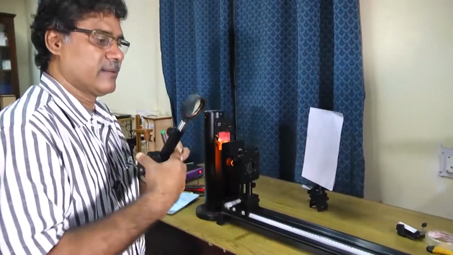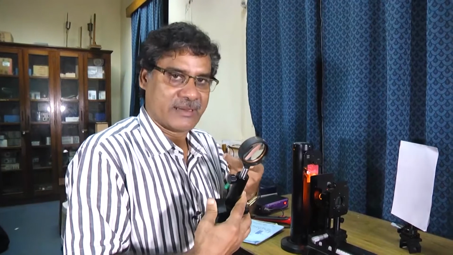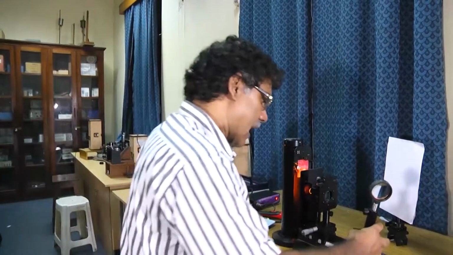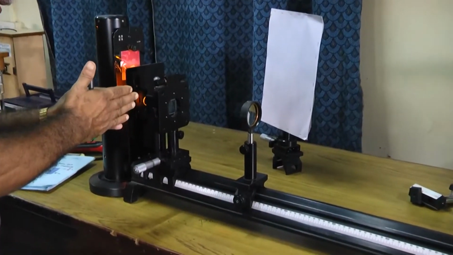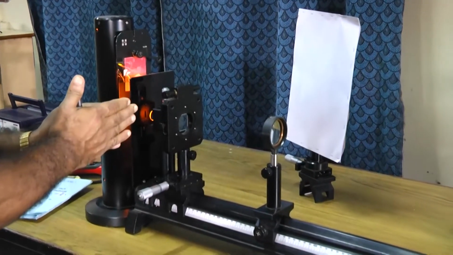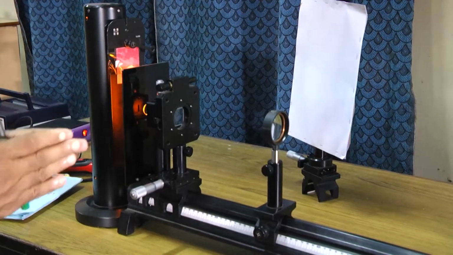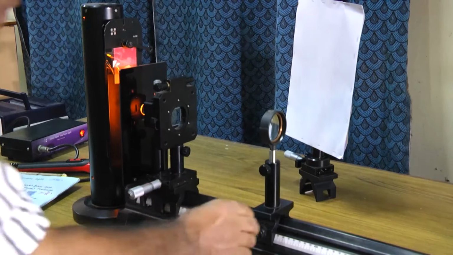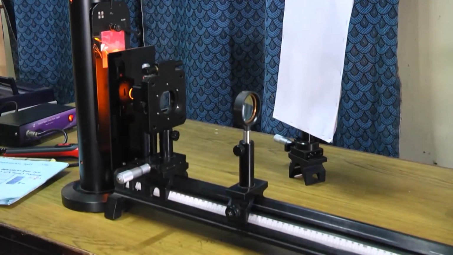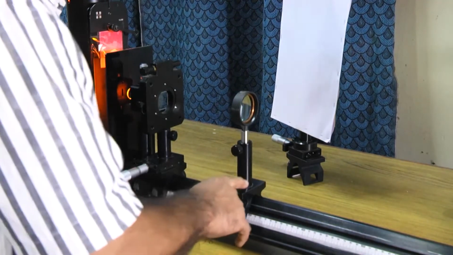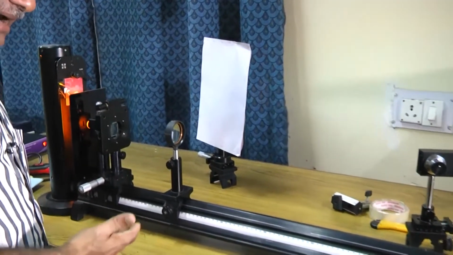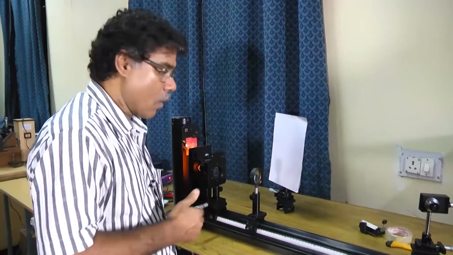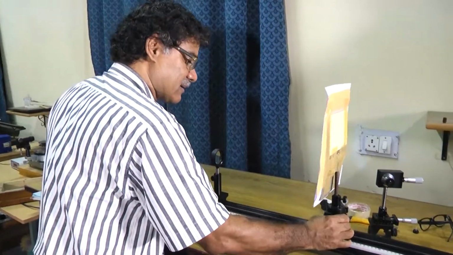So this is the convex lens, its focal length is around 10. I will put this one. For this position of the lens, the biprism and the source, virtual images are supposed to form. Now if I use the lens, then we will get this real image on the screen. That screen can be your micrometer eyepiece, or I will use this white screen here.